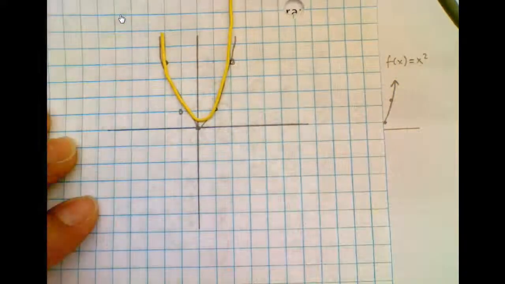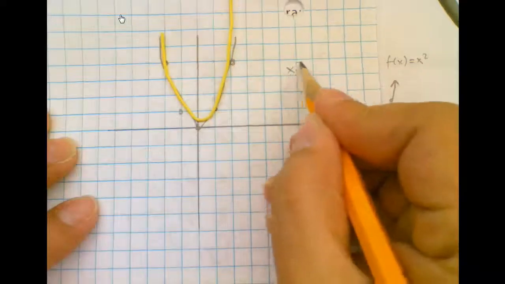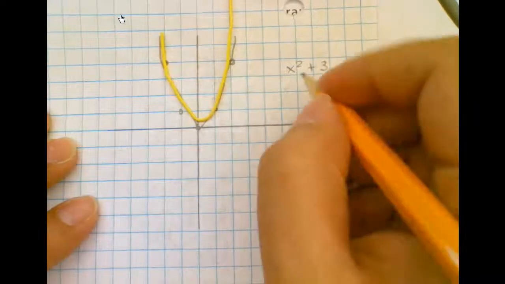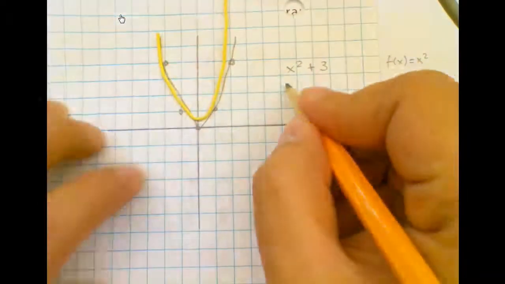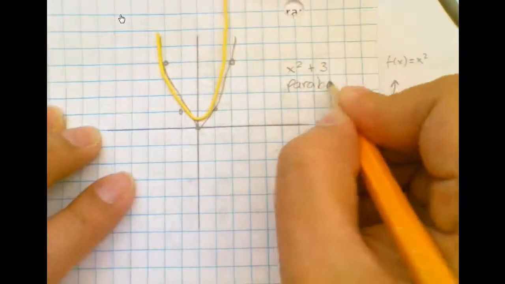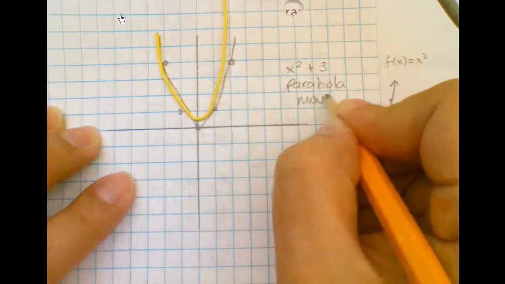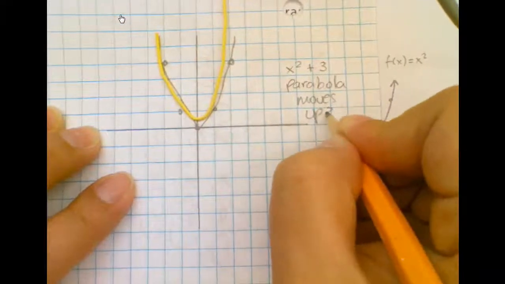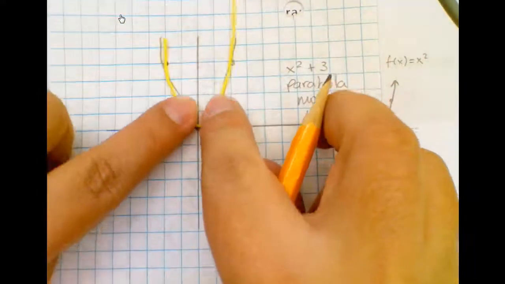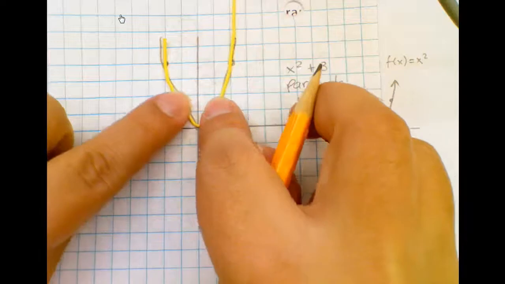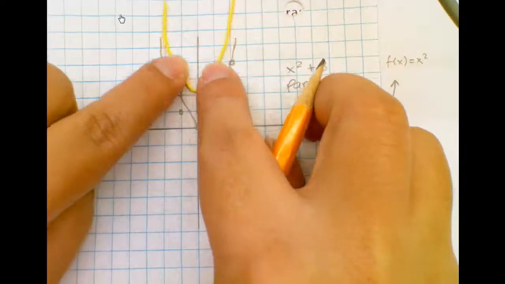So if I have a function like x squared plus 3, that means my parabola moves up 3. Originally the parent function is here, so it moves 3 units up.